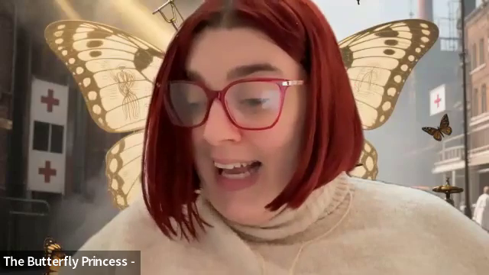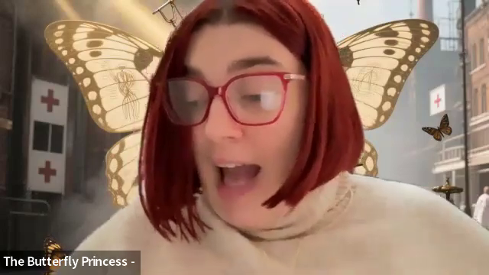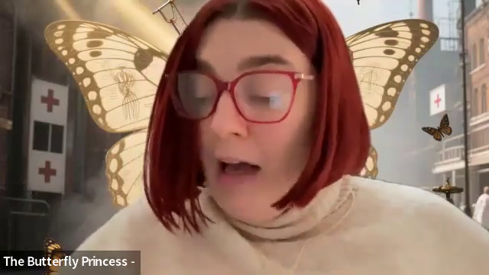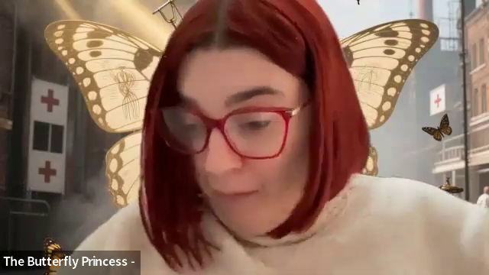Elizabeth Garrett Anderson defied gender norms, earning her medical licence in 1865. Sophia Jex-Blake led the Edinburgh Seven in 1869, fighting for women's admission to medical schools despite violent protests.